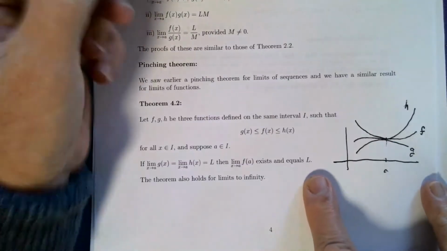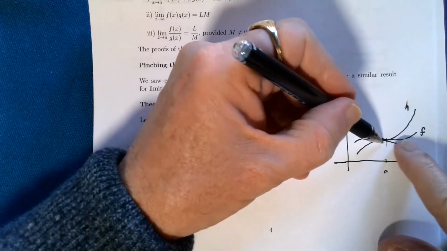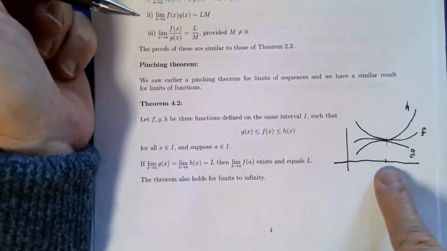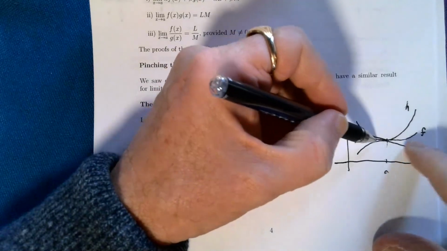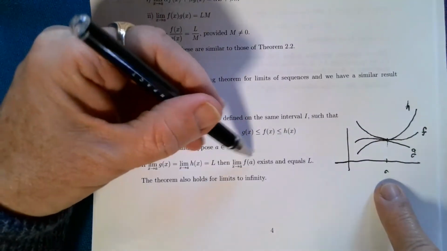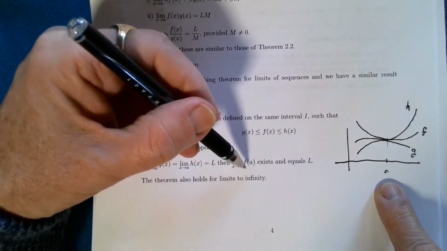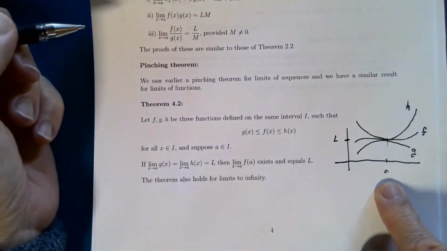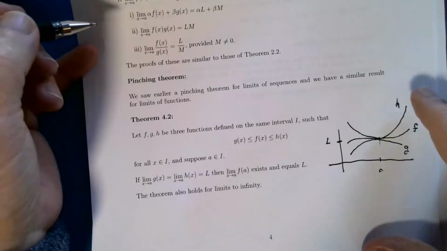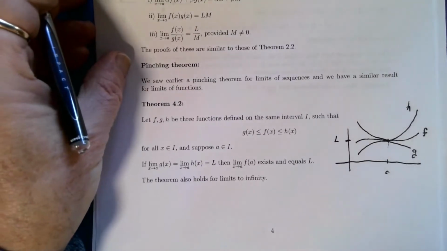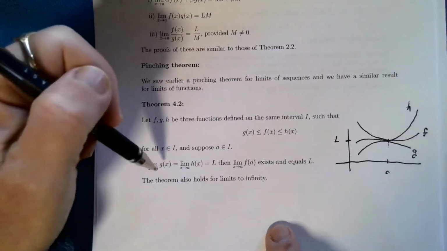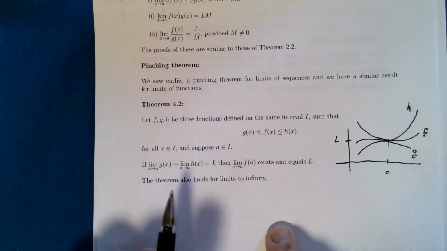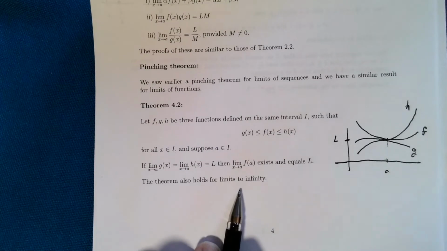Then you can see geometrically that if g has a limit as we go to A and h has the same limit as we go to A, then if we go along f, that limit has to exist, and it's going to equal the limit L here, which is the common limit of the two other functions. Now this theorem also holds for limits of functions as we go to infinity. This here A was a finite point, but it also works for limits to infinity.